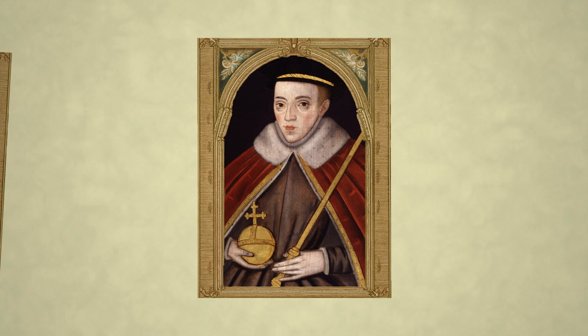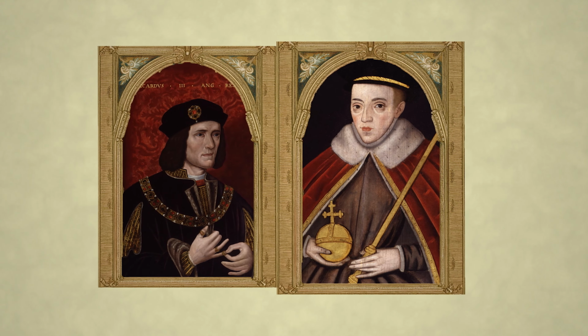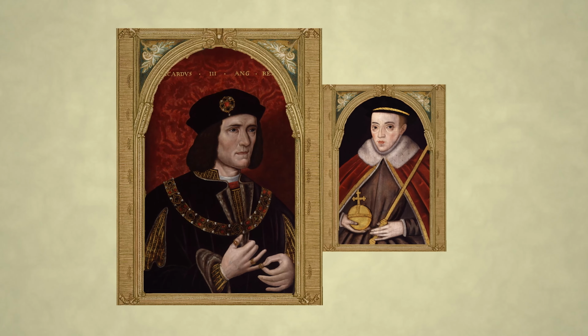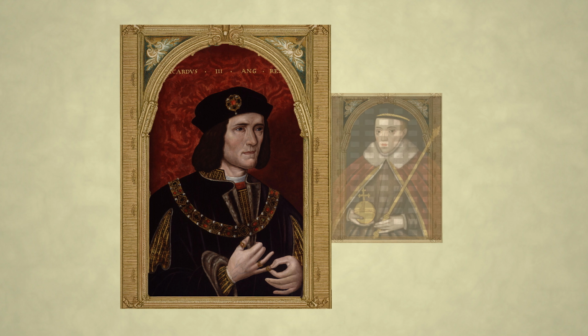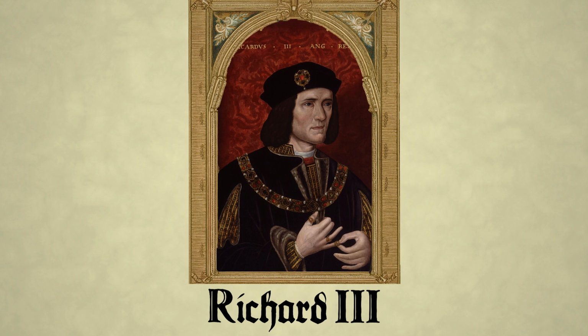Edward IV's brother, Richard, the Duke of Gloucester, was appointed Lord Protector of the young king. But Gloucester had his own ambitions, and he swiftly moved to consolidate power, imprisoning Edward V and his brother in the Tower of London. The fate of the young princes remains one of the most enduring mysteries of English history, and by the summer of 1483, they had vanished from the Tower, and Richard, the Duke of Gloucester, had seized the throne, declaring himself King Richard III.